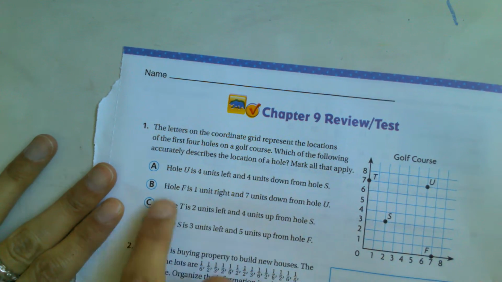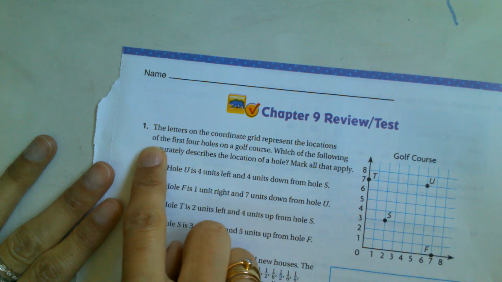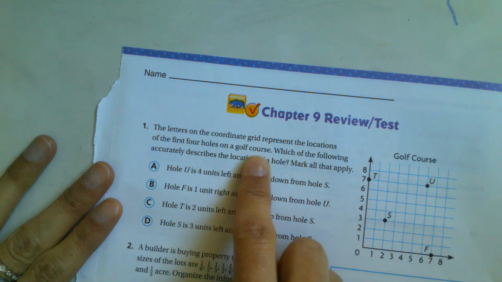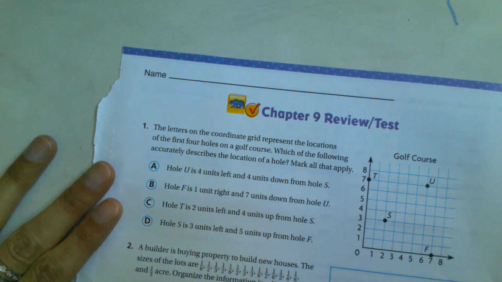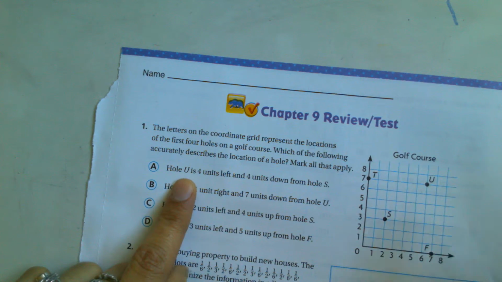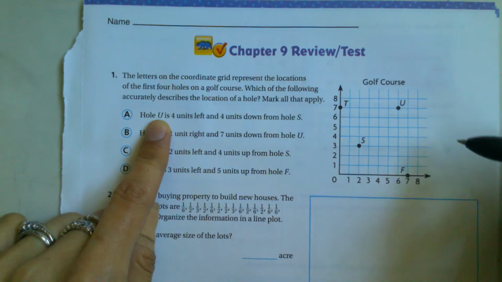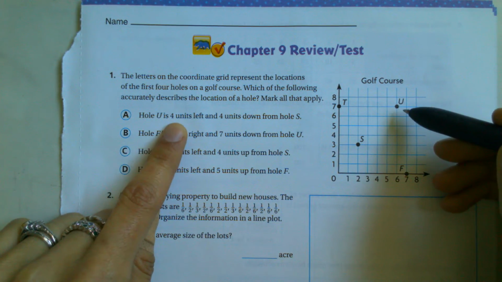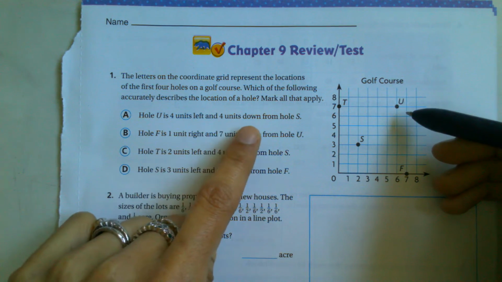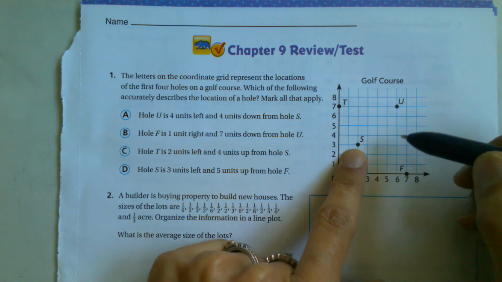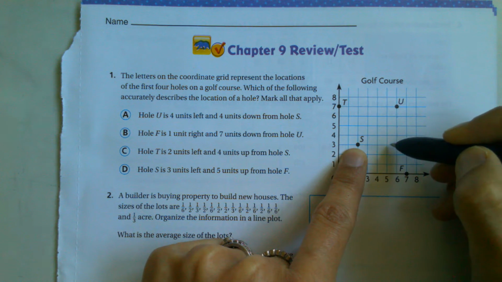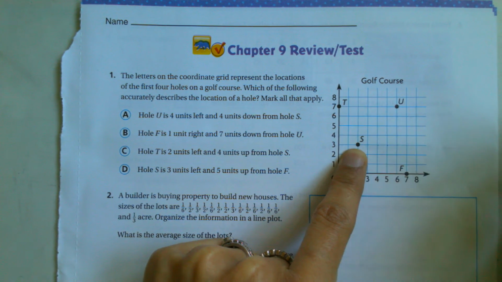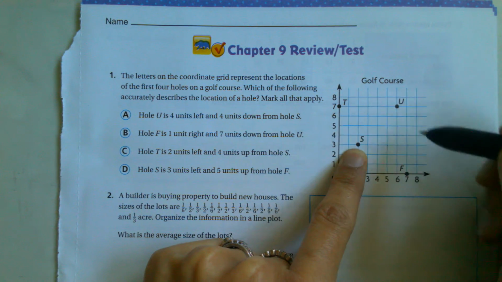All right, so the letters on the coordinate grid represent the locations of the first 4 holes of a golf course. Which of the following accurately describes the location of a hole? Mark all that apply. So, hole U is 4 units to the left and 4 units down from S. So here's S. So let's count. 1, 2, 3, 4. 1, 2, 3, 4. And to the left and down.